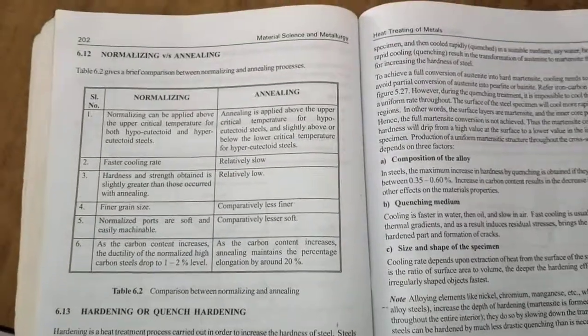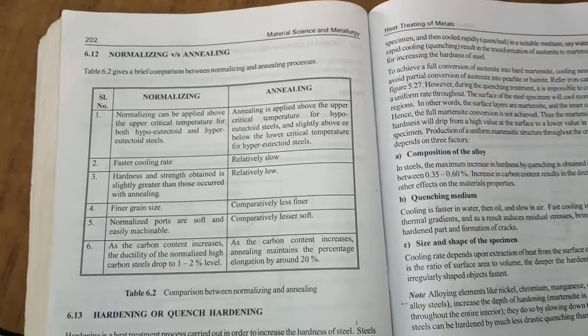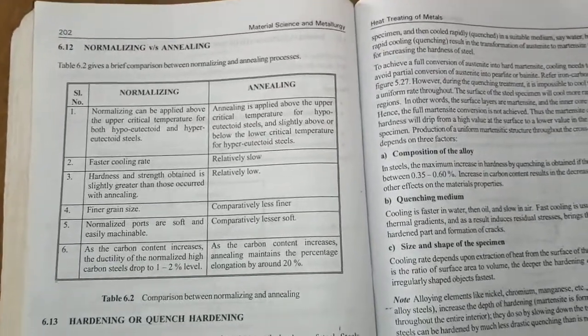Okay, so in the next video I'll be discussing hardening, also called the quench hardening process. Okay.